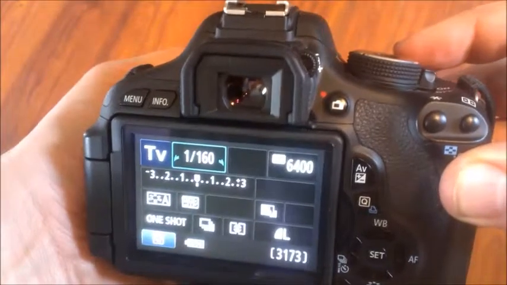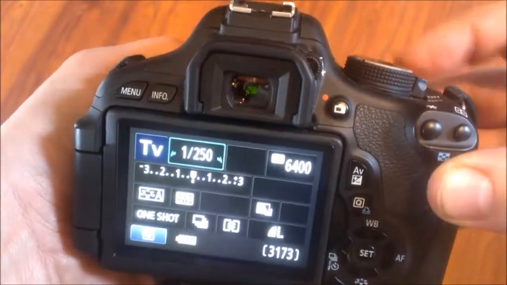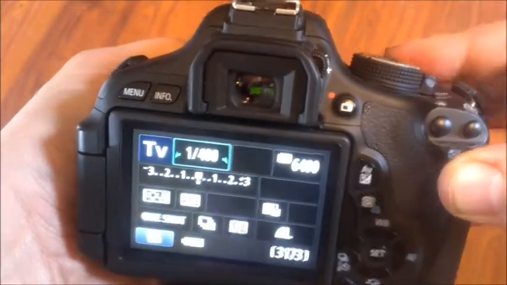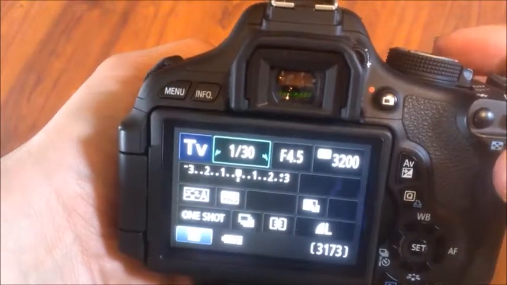If you see the F flashing like that, that means that you're moving out of range. You're not going to have enough light for the picture, or you're going to have too much light for the picture. In this case, it's not enough light, because you can see your ISO is completely maxed out.